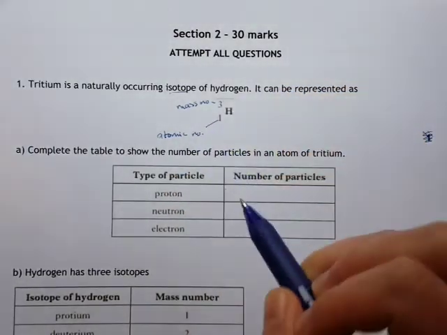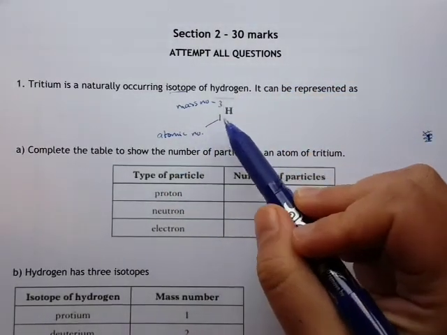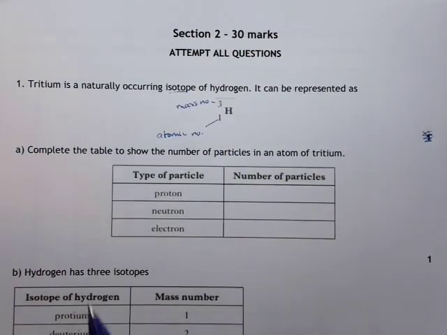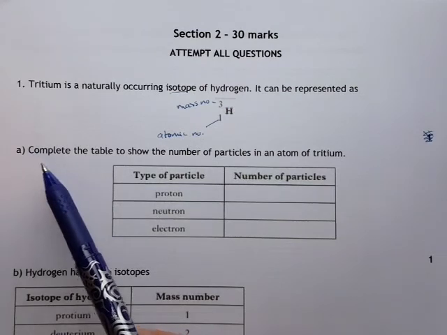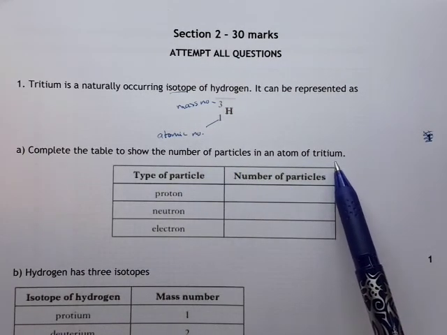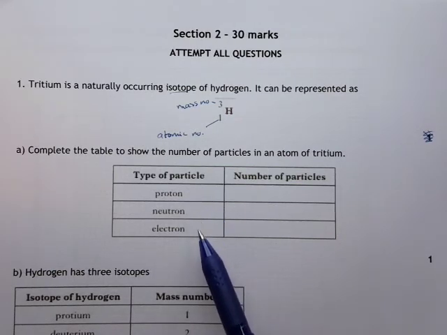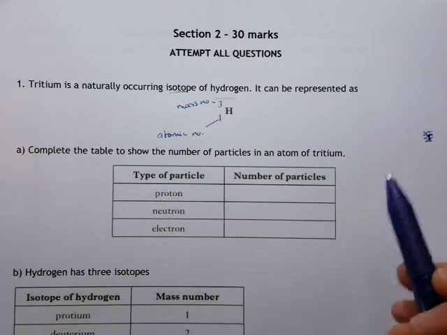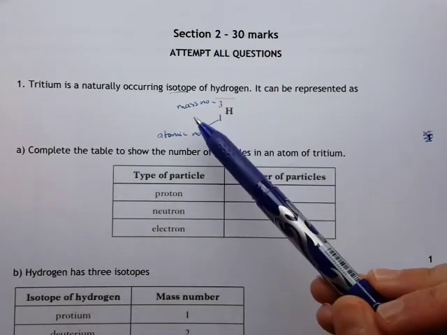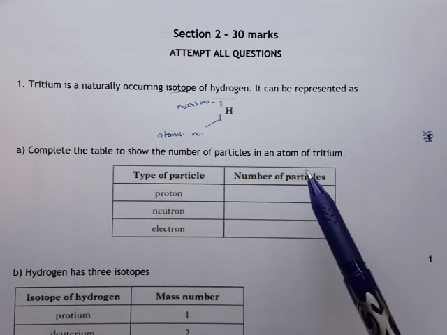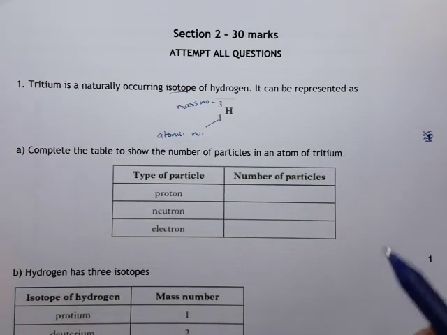I'm using NO dot as an abbreviation for number, so we've got our mass number and our atomic number of this isotope of hydrogen. And question 1a says complete the table to show the number of particles in an atom of tritium. So you've got type of particle, proton, neutron and electron, and the number of particles. So what you've got to remember for this is the definitions for atomic number and mass number. And if you weren't getting this, you need to make sure you do some more revision of the atomic structure topic. Perhaps looking at BBC Bitesize.